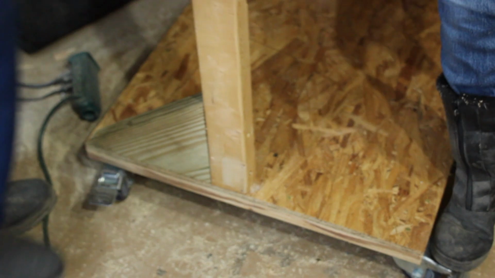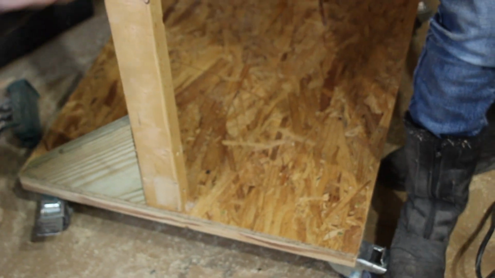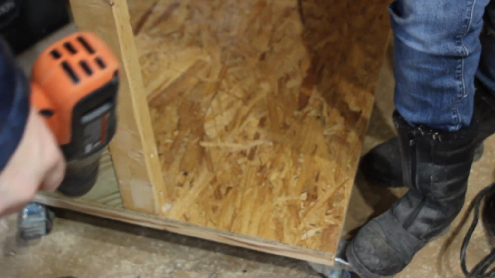Now that is nice and solid, and these, all you have to do is push them back down. You press toward the middle. Yeah, there you go.